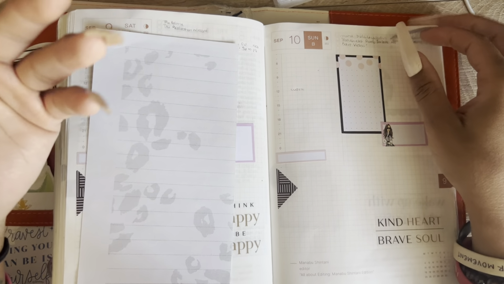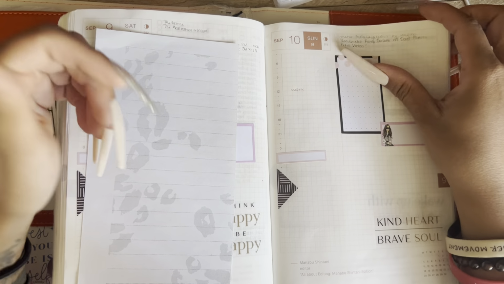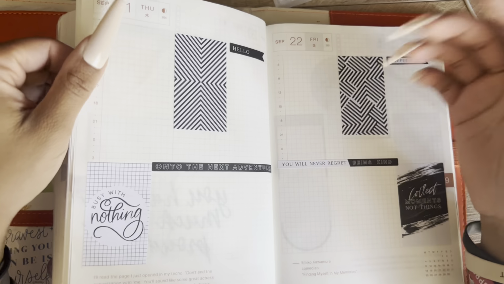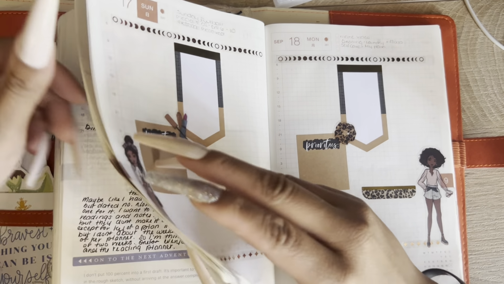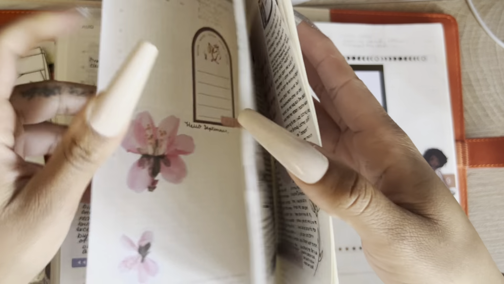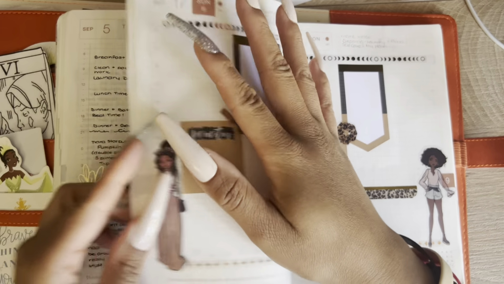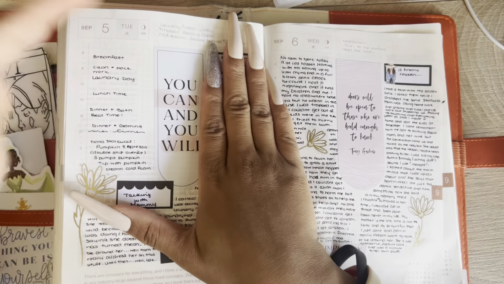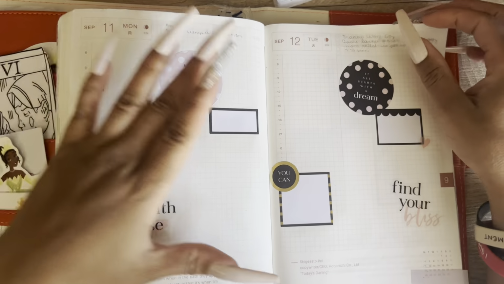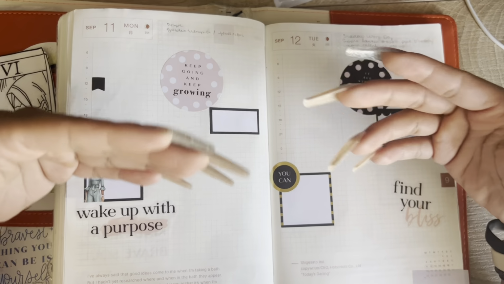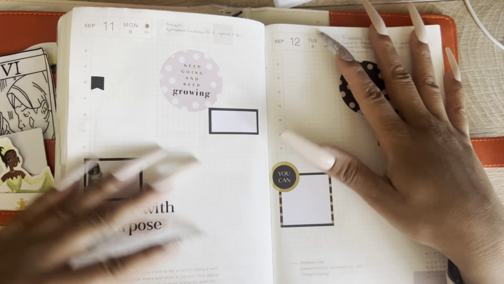I don't cross them off. I just have them up there, so as soon as I see it, I already know what's happening for that day. And when I get a chance to go back, I can just write everything out.